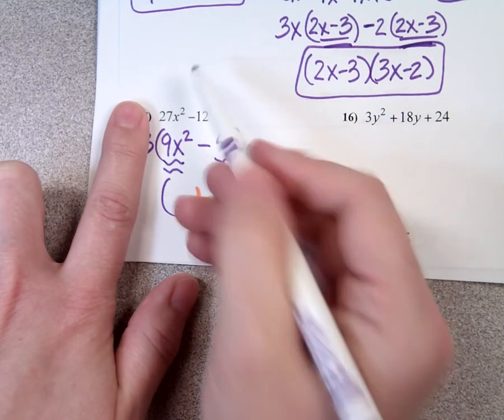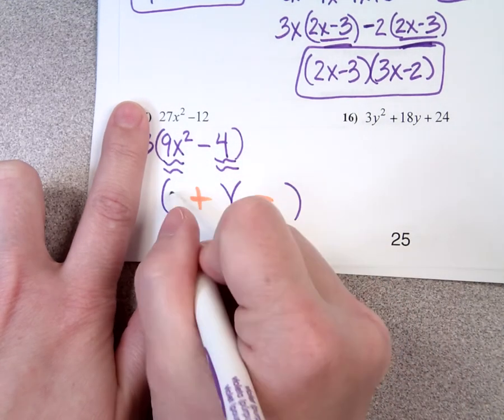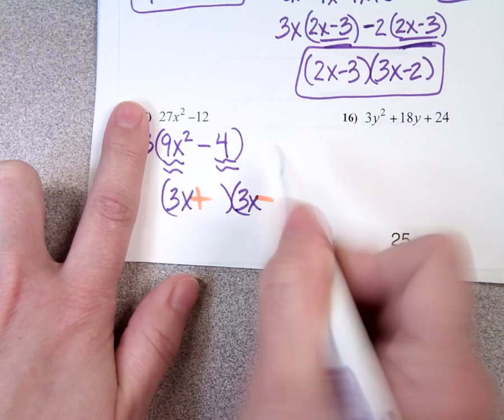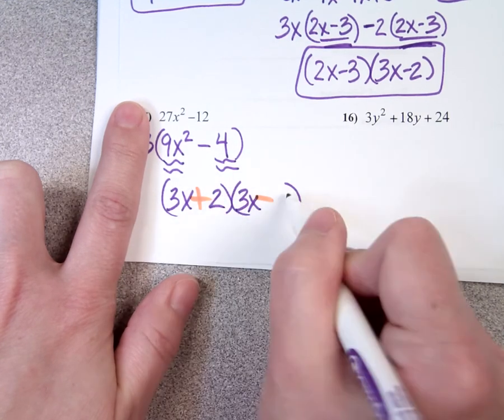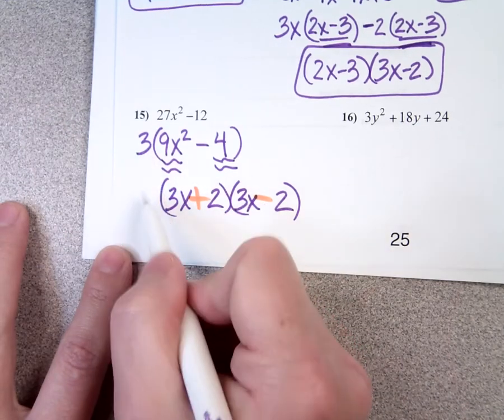Then we lay down the square roots. What's the square root of 9x squared? 3x, so that goes here and here. What's the square root of 4? 2, so 2 goes there and there. Mr. GCF, don't forget to drop him.